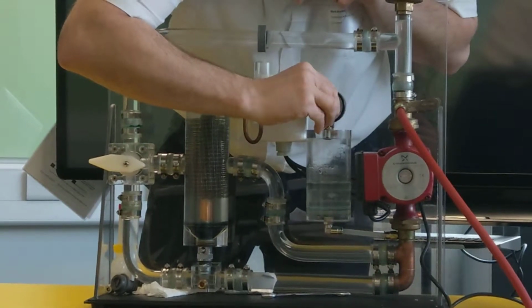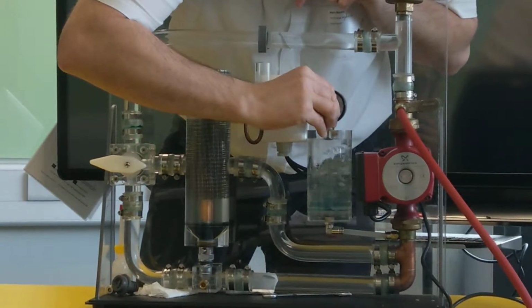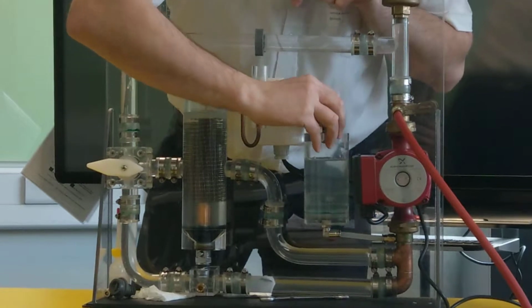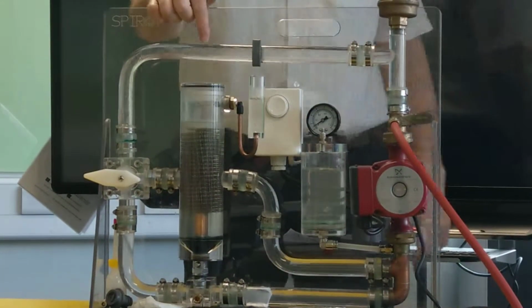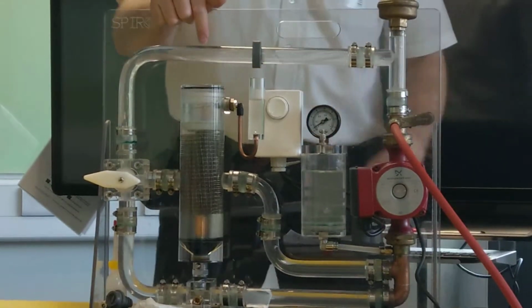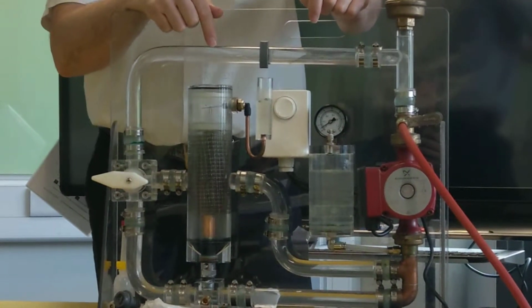Lowering the pressure is equivalent to when you heat water up, gases come out of water when you heat it up. So decreasing pressure is the same as increasing temperature. So in this demo rig, I have 1.5 liters of water. You'll be amazed at what can come out in 1.5 liters of water.